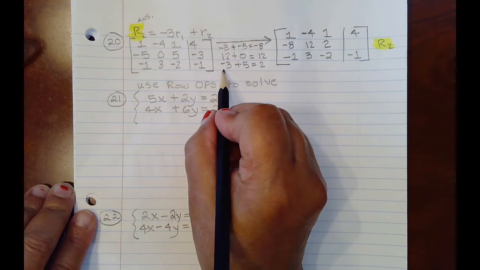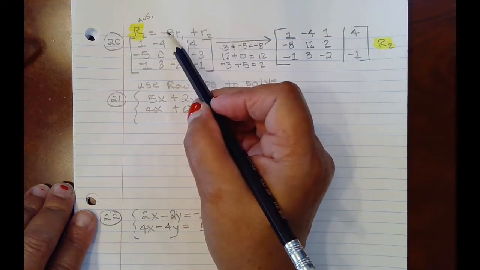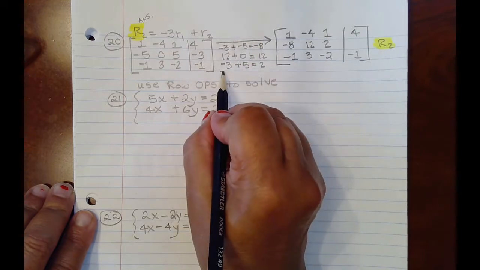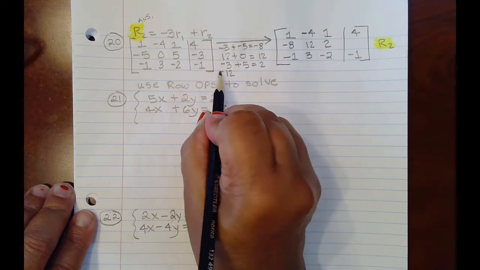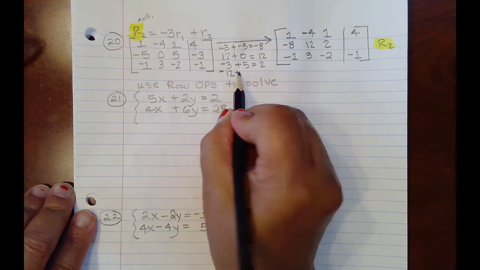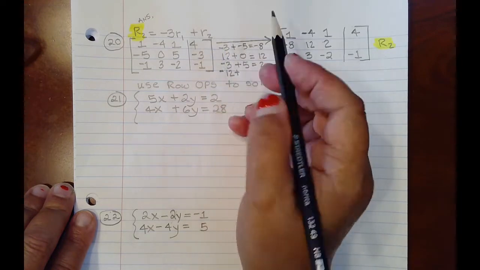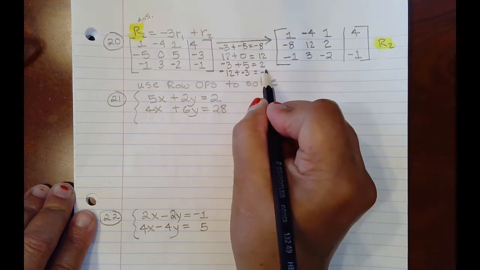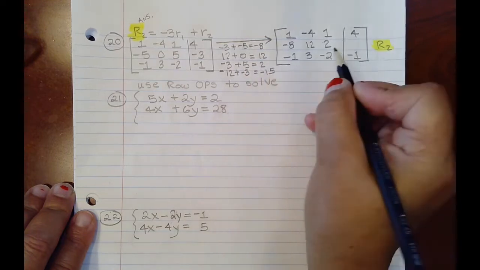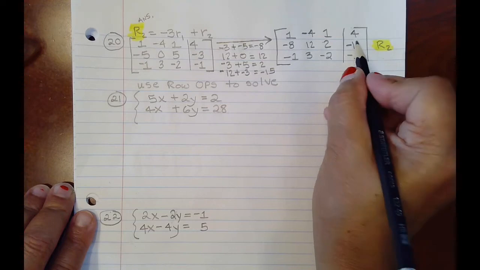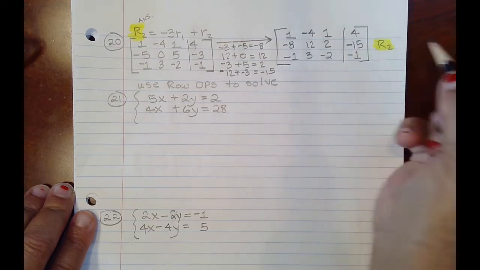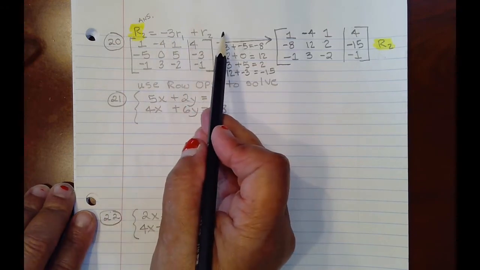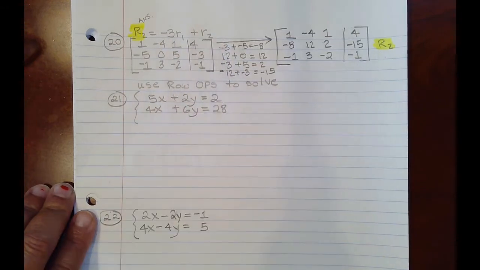Moving on to that last calculation, negative 3 times row 1 entries, which would be negative 12, plus corresponding entry in row 2 would be negative 3, and that's going to give you negative 15. Okay, so we have replaced all entries in row 2 after completing these row operations. You will be doing those by hand.